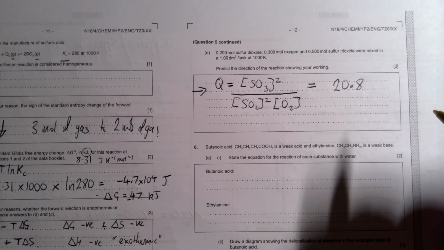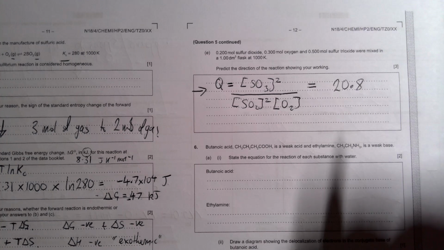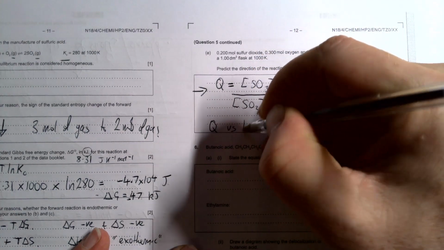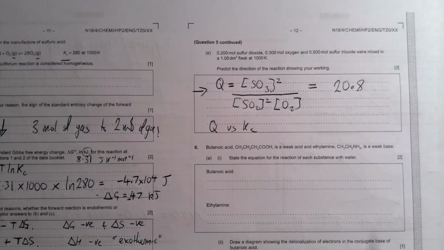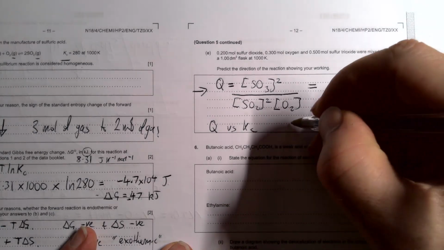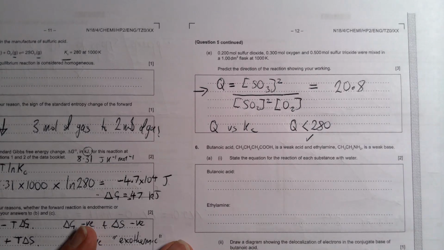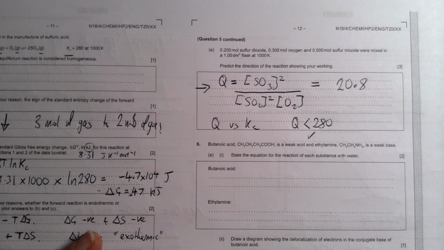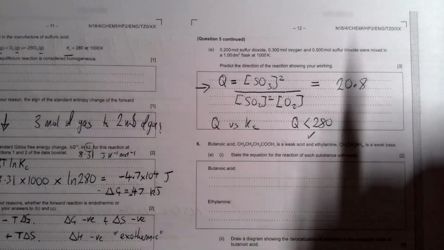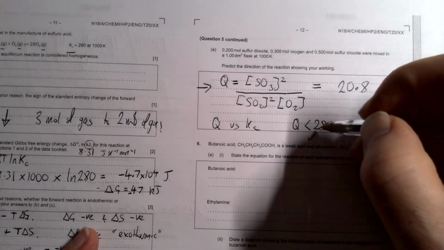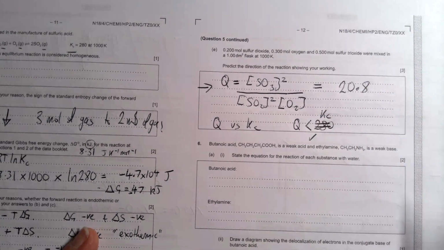But to decide whether a reaction is going to move towards products or reactants, you have to consider Q versus Kc. Now you were told Kc earlier on in the question, it's 280. So our Q is less than 280, and that's important, and that's what got a mark. You could get a mark by saying the mixture needs more product for the value to equal Kc. I think just really clearly showing that Q is less than Kc is the important thing.